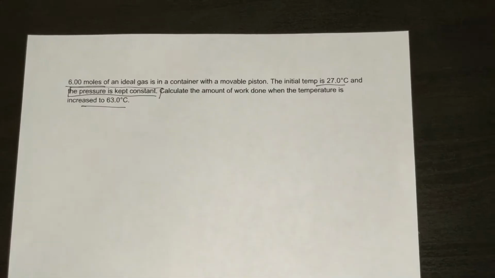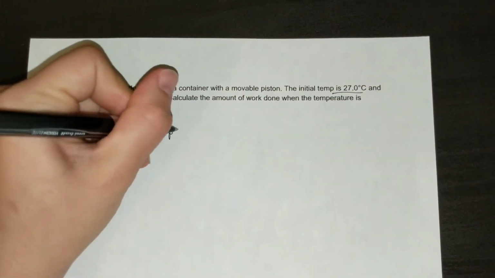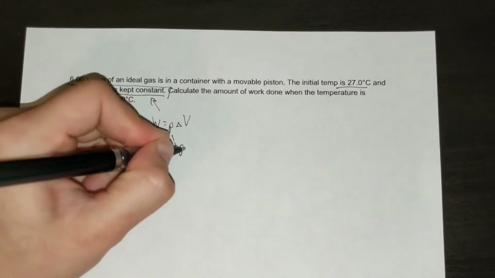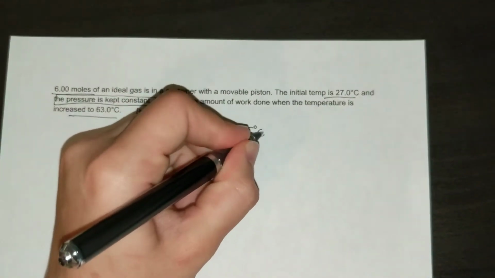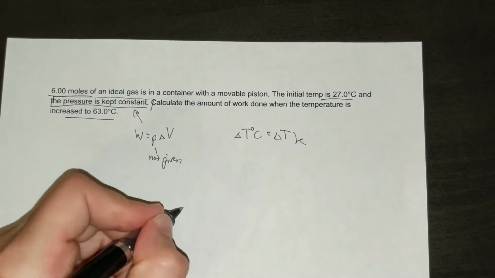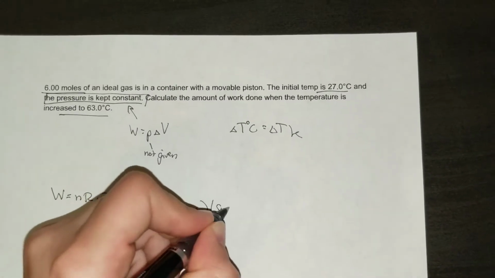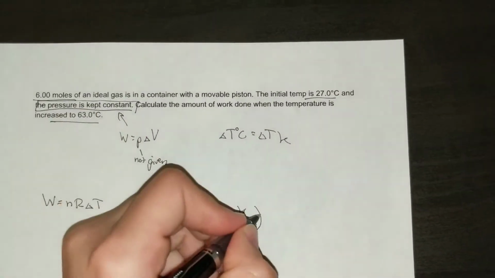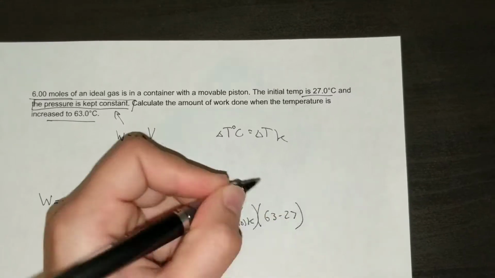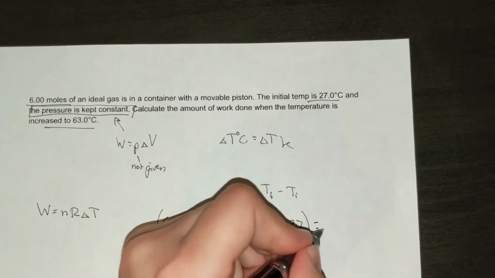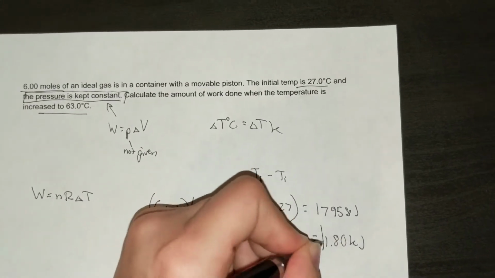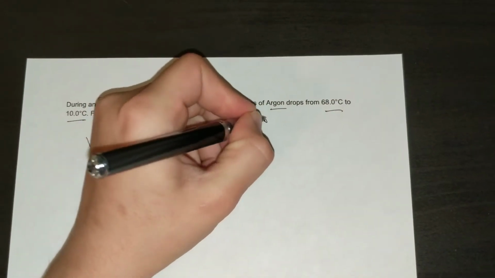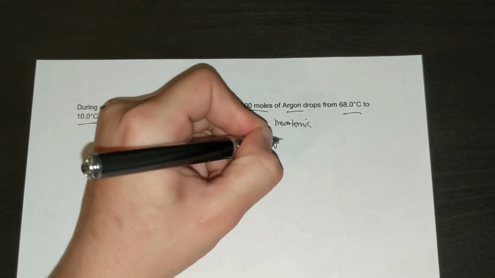The next example involves an isobaric process. Now, because pressure is kept constant but not given, we cannot use this equation. We must use this one. Converting the change in Celsius to Kelvin would give us the exact same answer, so we do not need to convert temperature to Kelvin. Now, plugging in the given numbers and doing T final minus T initial gives a final answer of 1.80 kilojoules.